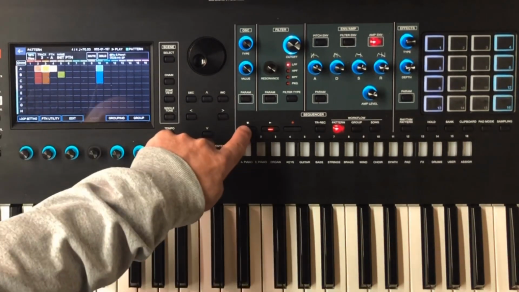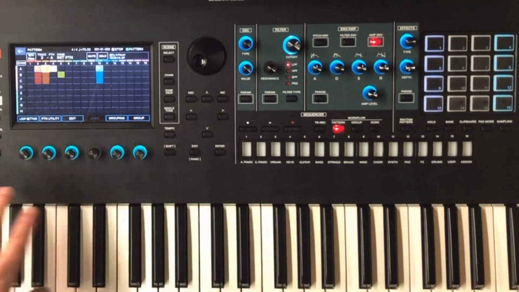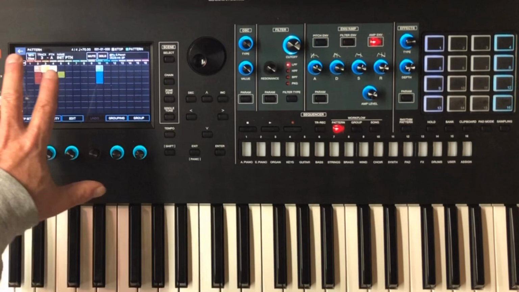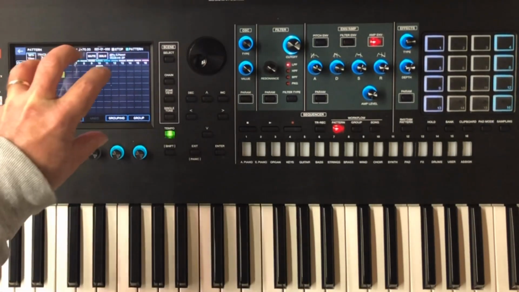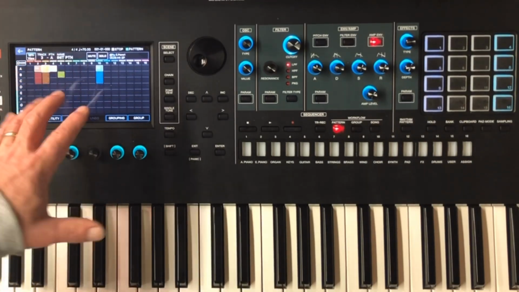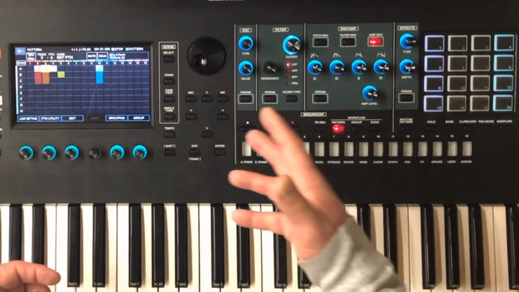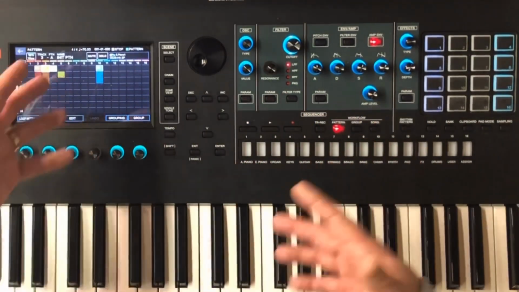And I can also just click things on the screen. That's been pretty handy, but the screen is a little unwieldy and the icons are a little too small to really use that effectively in live performance, in my opinion. So Roland's given us some other variations that we can work with, or some other ideas.